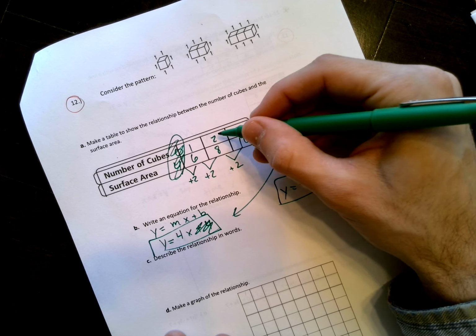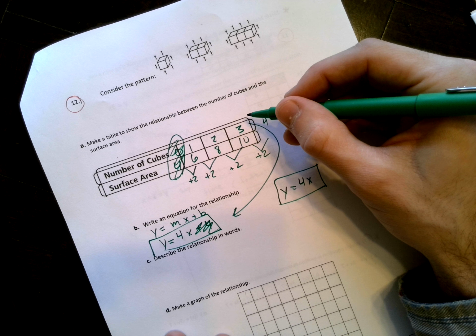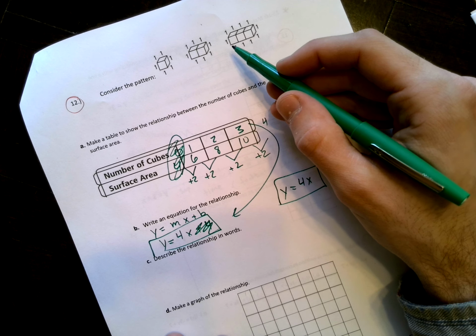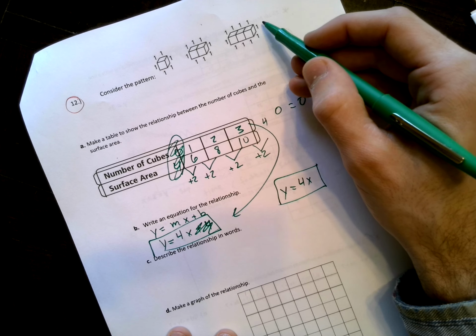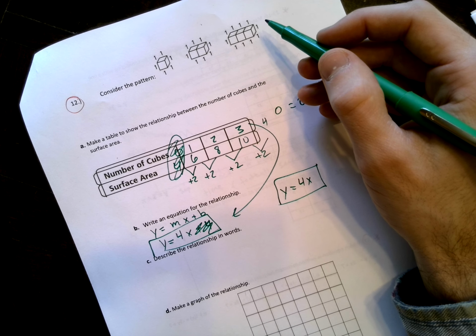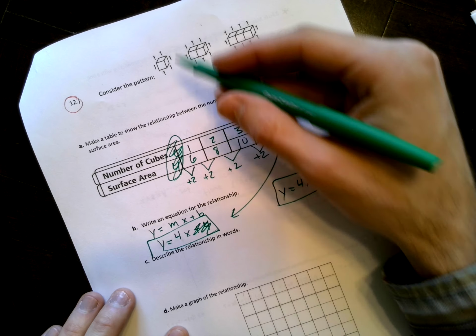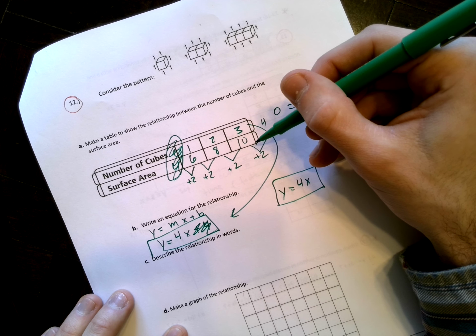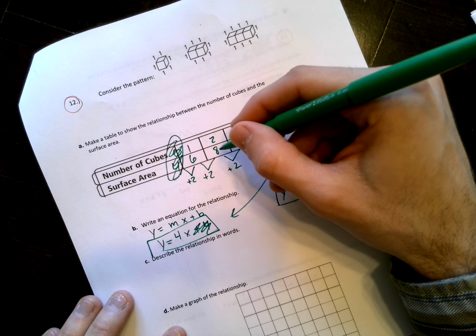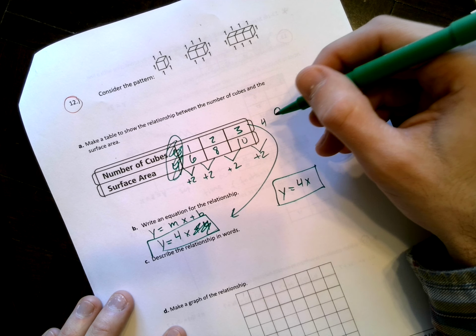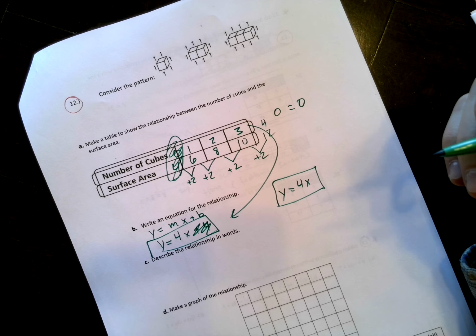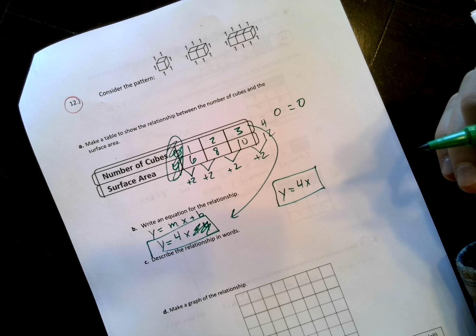Let's see here. Interesting. Let's see. 1, 2, 3, 4, 5, 6. I feel like I made a mistake here somewhere. Number of cubes, 1 is 6, 2 is 8, 3 is 10. We have that common difference. Okay. So 4 would be 12. But what we plugged in here isn't going to work.